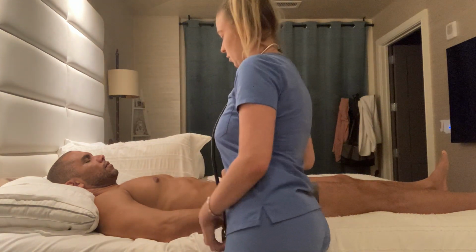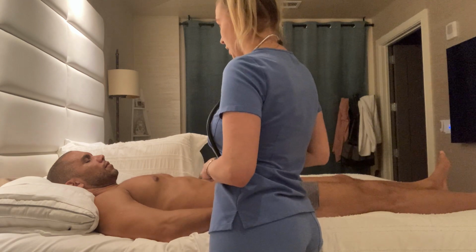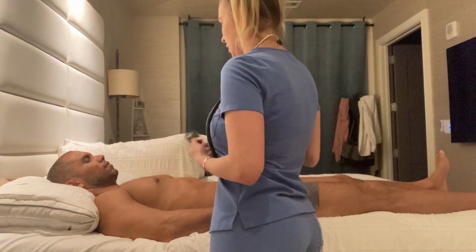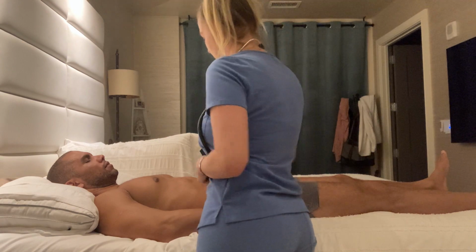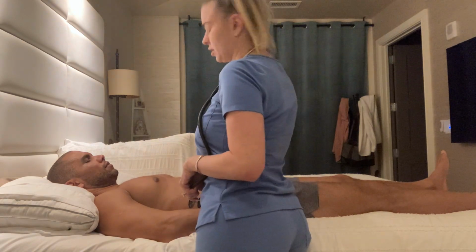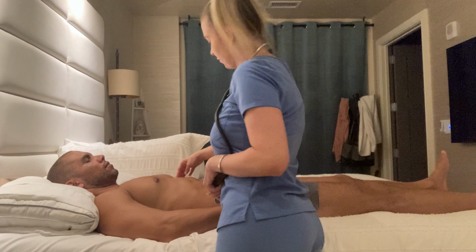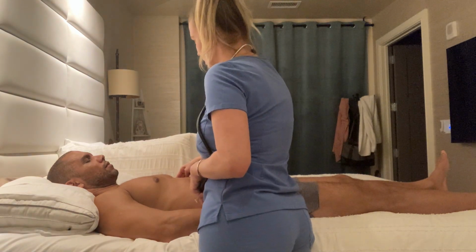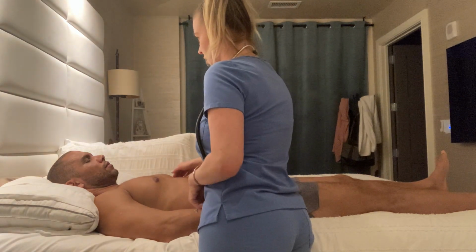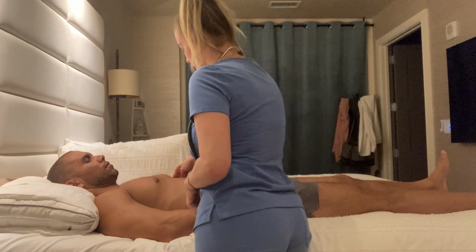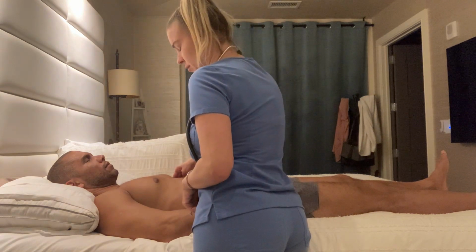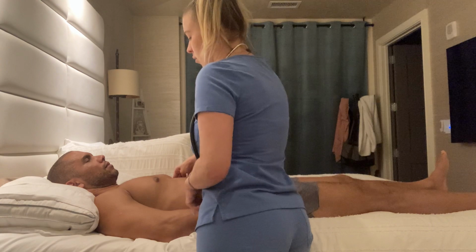Okay. Then I will go ahead and palpate the PMI, noting the location and the amplitude. And this is at the 5th intercostal, right here, about 9 centimeters from the sternum. And I should feel a small tapping.